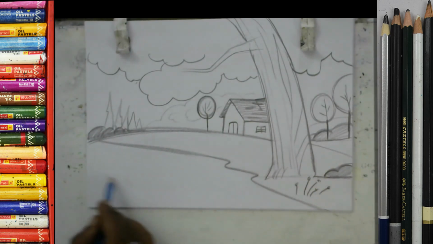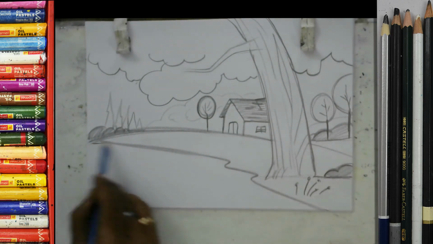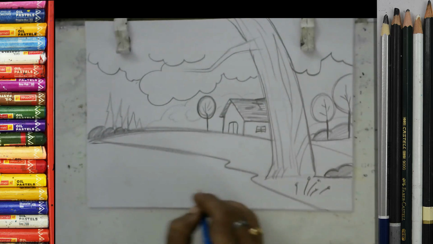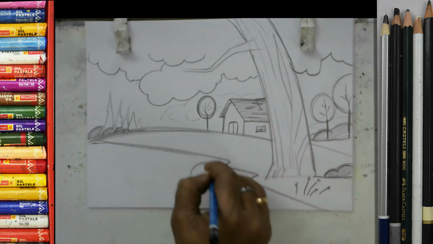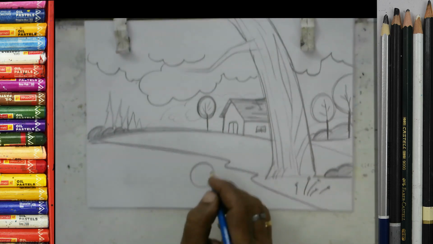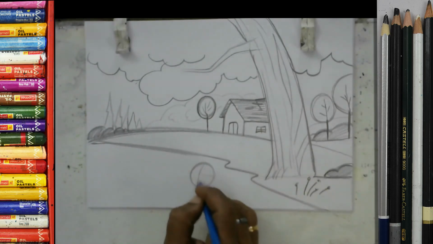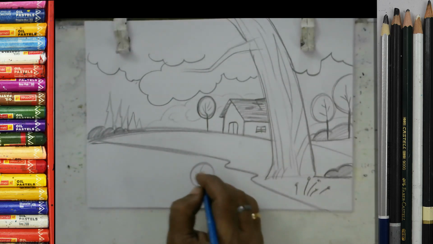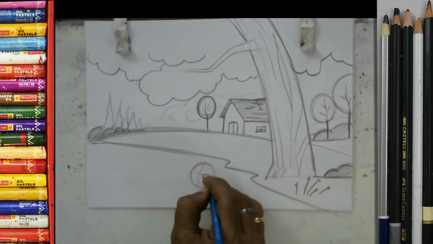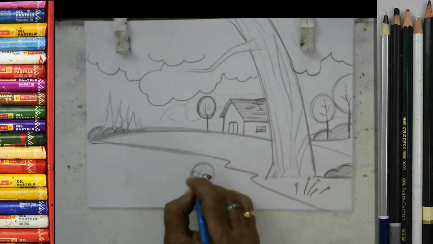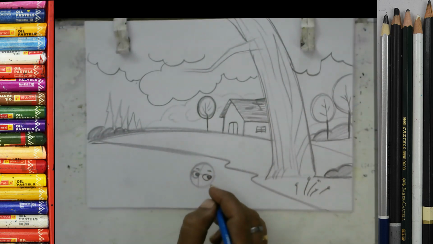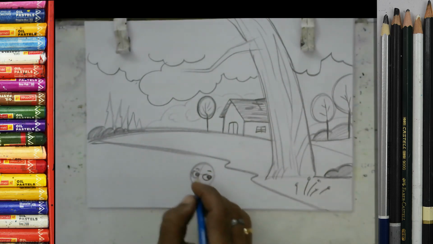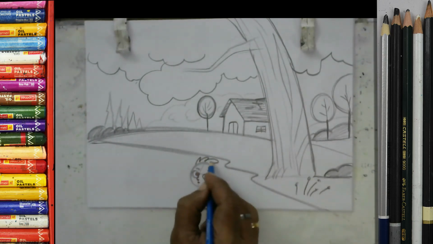Here you can draw this, in this road. Okay, in this road you can make some character, very fun character. I make something Humpty Dumpty kind of thing with the hair.